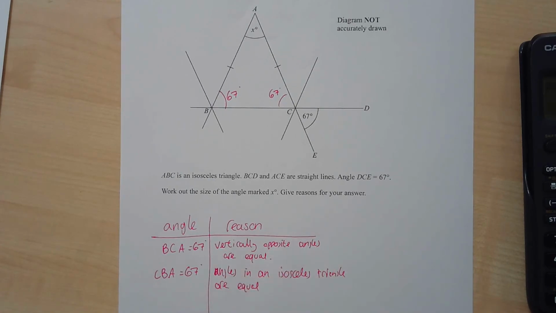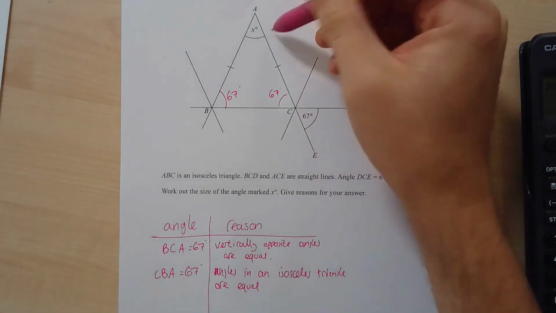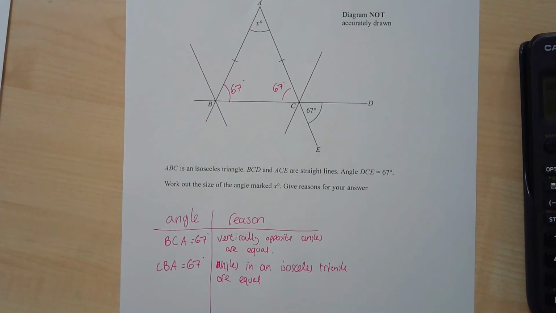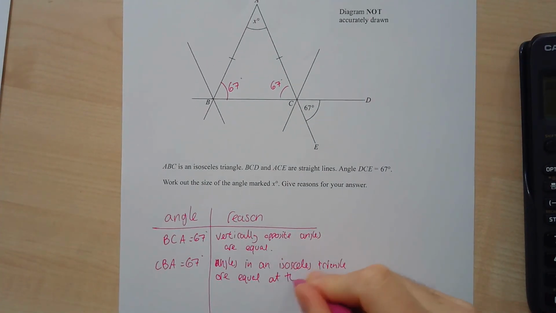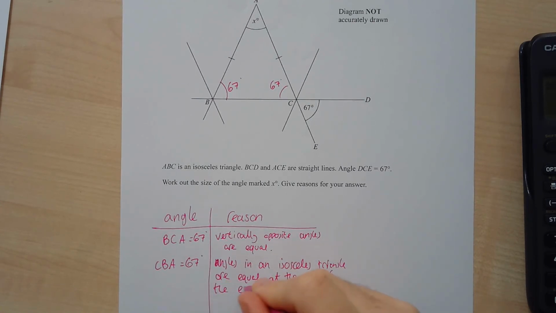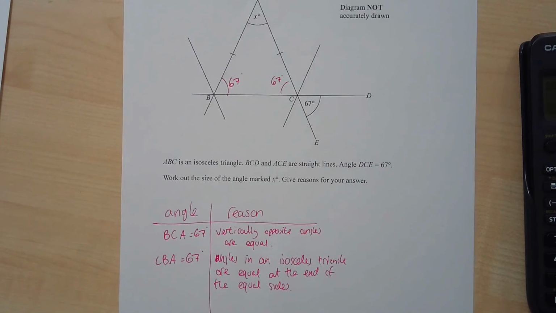Well, that's more in terms with the equal lengths, so the base angles at the end of equal sides are equal. Just want the examiner to know I know what I'm talking about.